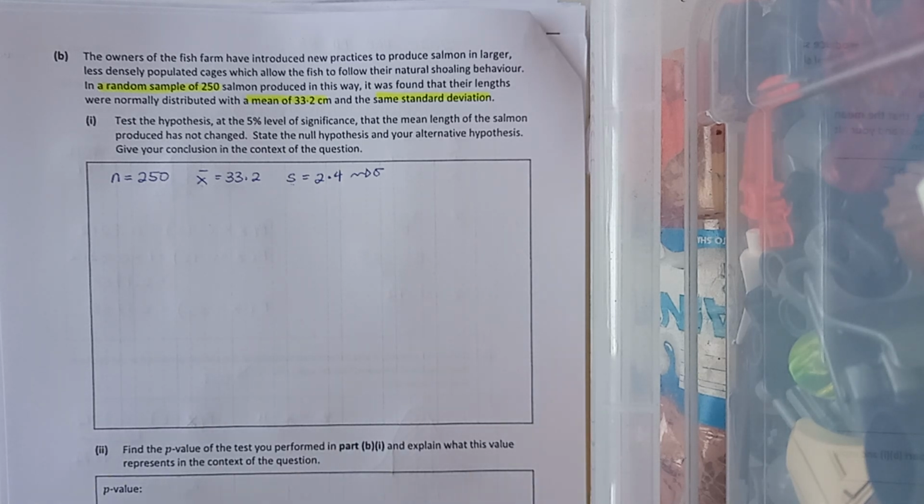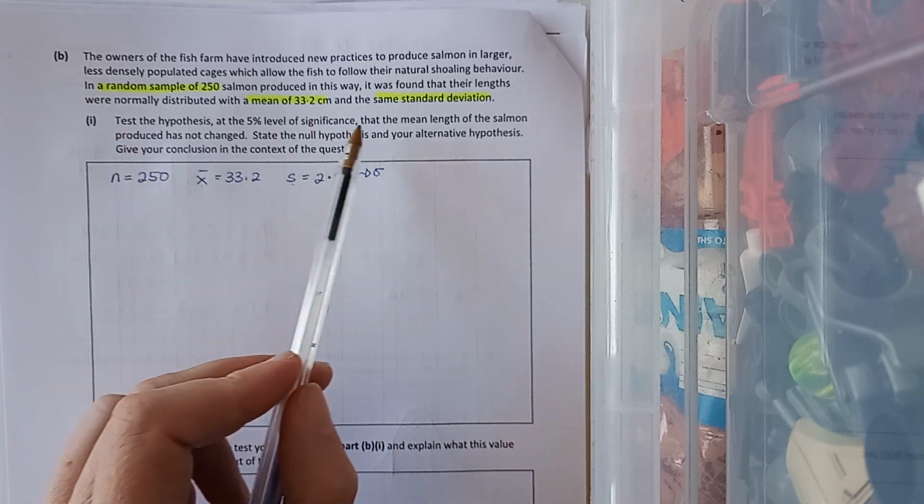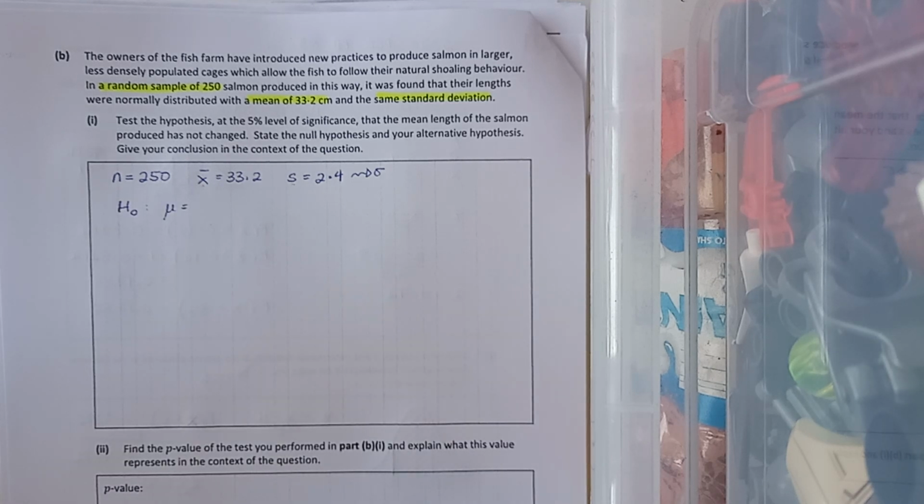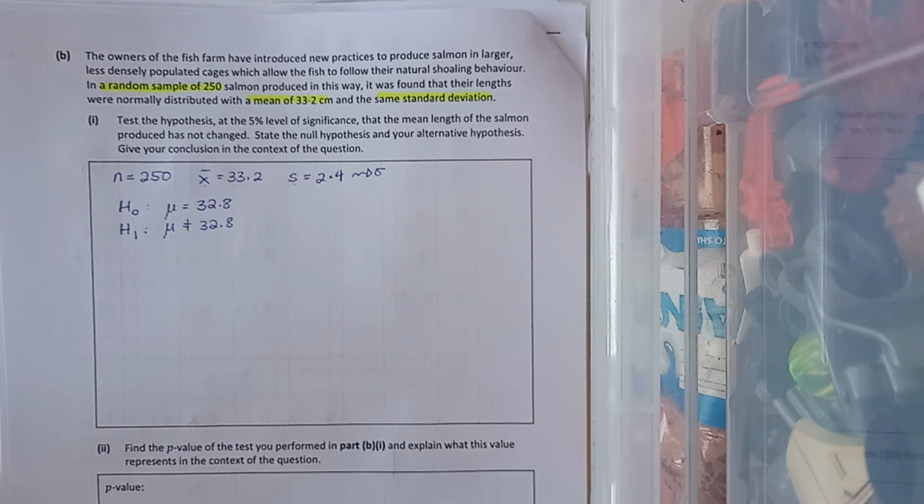So we wanted to test the hypothesis that the mean length of the salmon produced has not changed. So let's think back to what was happening originally with the salmon. Originally, the salmon had a mean of 32.8. So we're going to say that H0 is that mu equals 32.8. Things haven't changed. They also wanted to state H1, the alternative hypothesis. This is just stating the opposite of H0. It's just stating that that's not actually what the mean is.